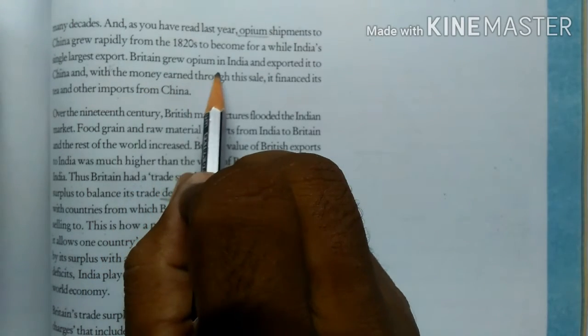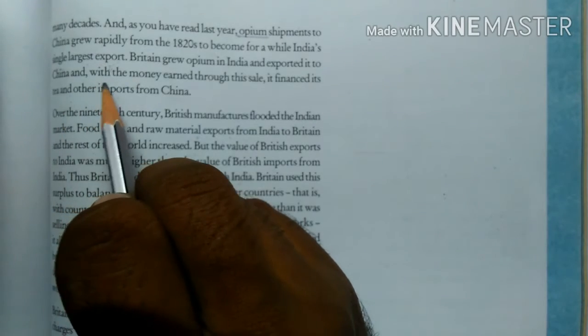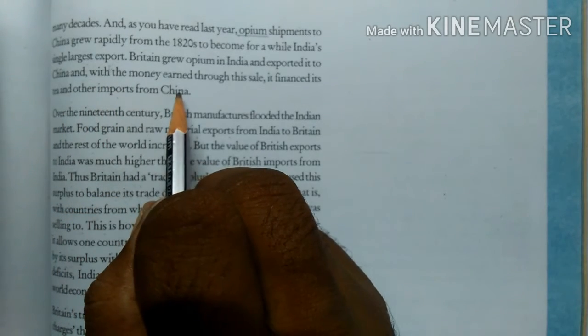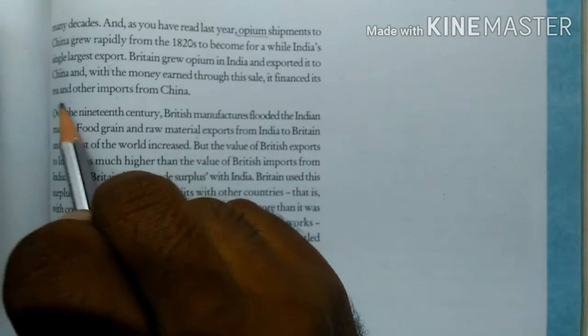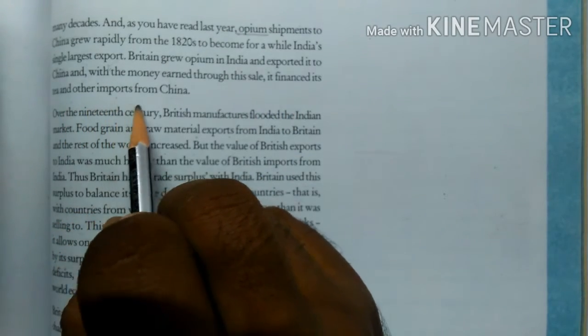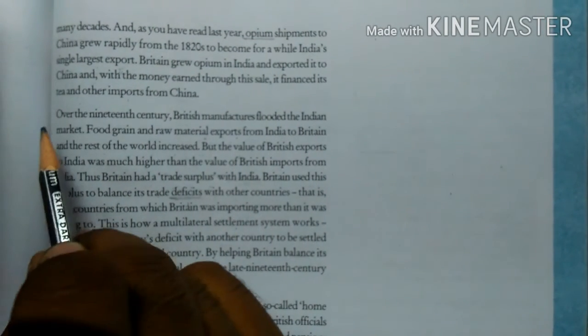Britain grew opium in India and exported it to China. With the money earned through this sale, it financed its tea and other imports from China. Now we will move towards the next paragraph.